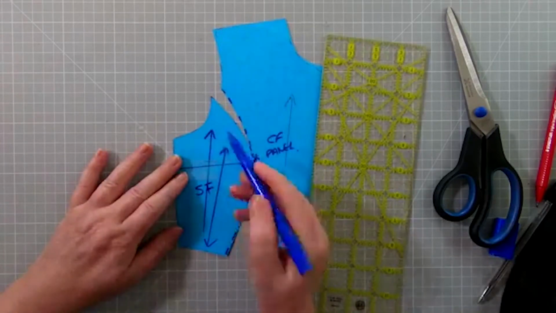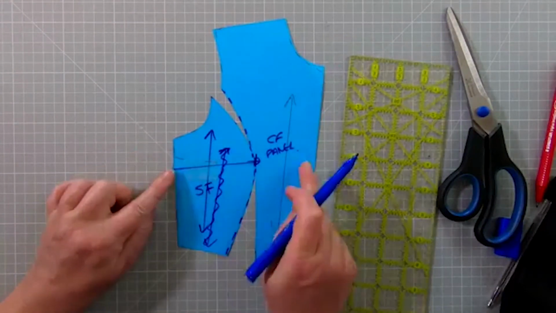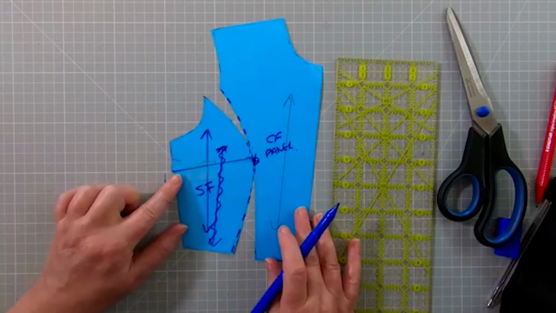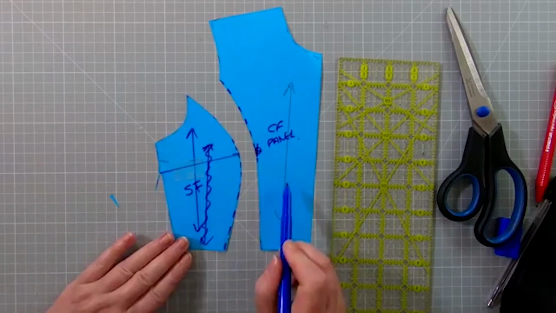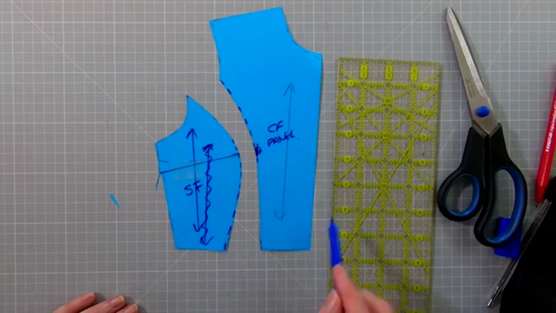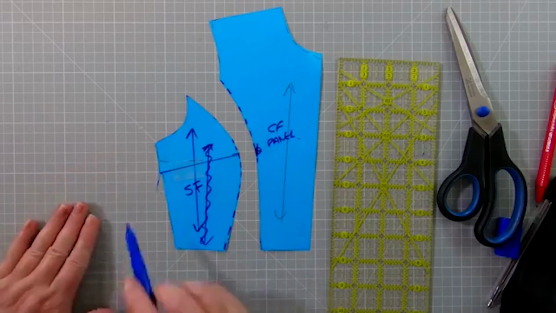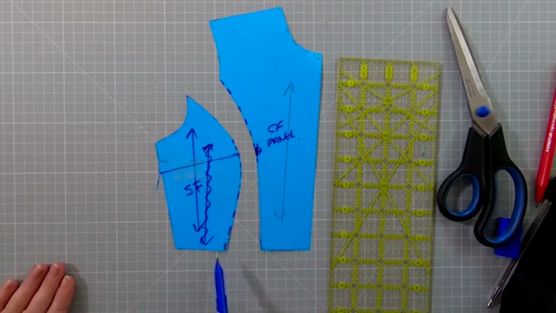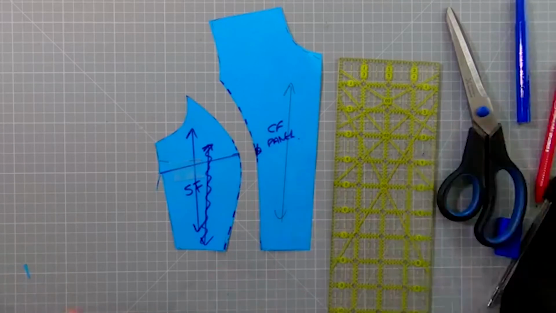So that looks like a better grain line when the bust line is aligned up here. Okay, so now we've got our side front panel and our centre front panel, and they were both cut from a pattern that you know fits you well. So now you've got a totally different style, but you've retained all the elements of the fit of the original.